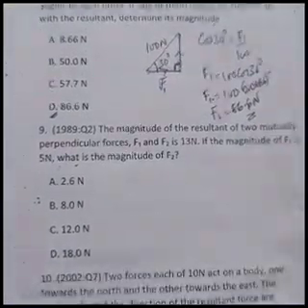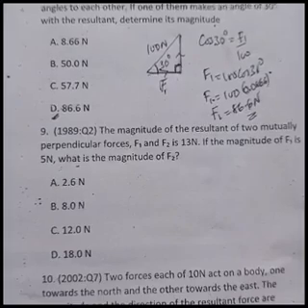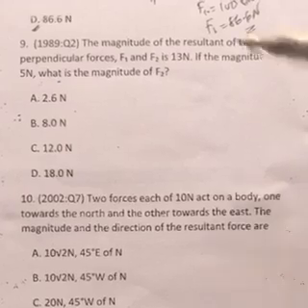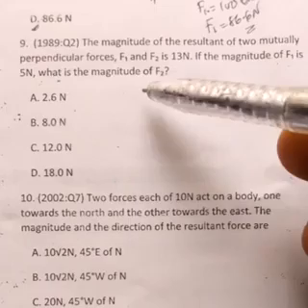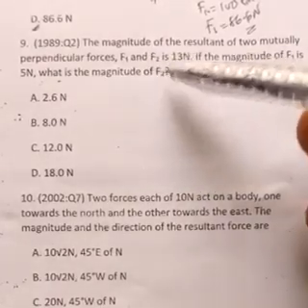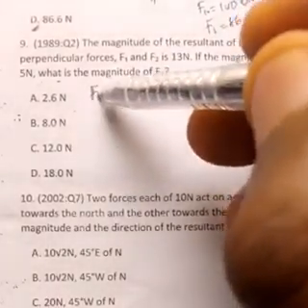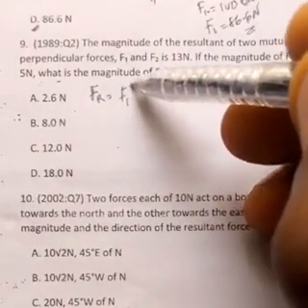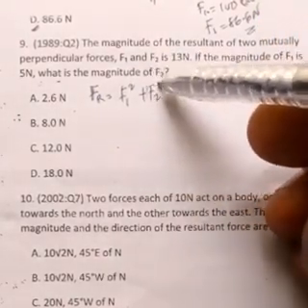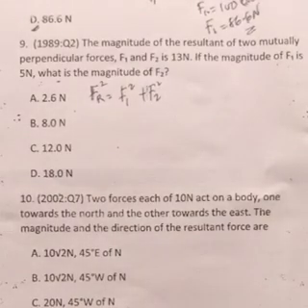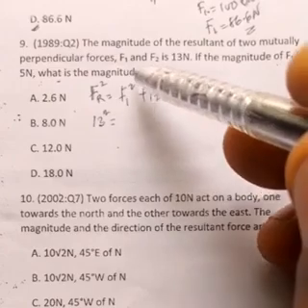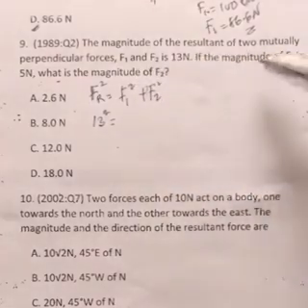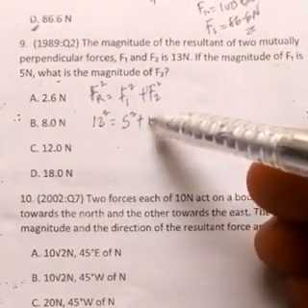Sorry, it's correct. The magnitude of the resultant of two mutually perpendicular forces F1 and F2 is 13. If the magnitude of F1 is 5, the magnitude of F2 is what? When we have two perpendicular forces, I already told you that the resultant force is the square root of F1 squared plus F2 squared, or I can just write it this way. So in this case, we are given the resultant to be 13. So 13 squared equals F1 squared plus F2 squared. If F1 is 5, we are looking for F2.